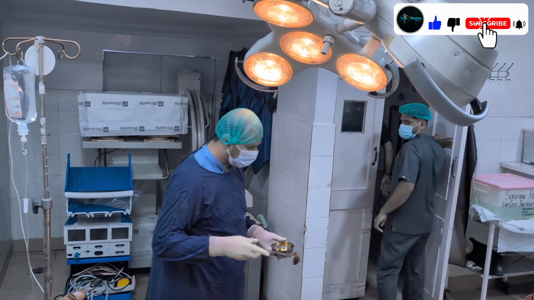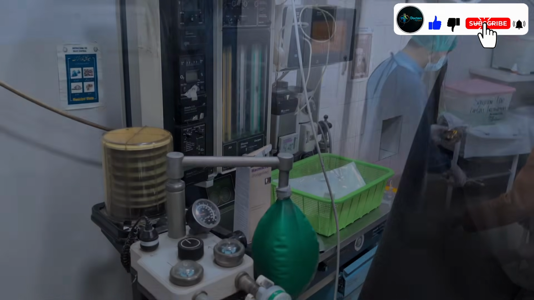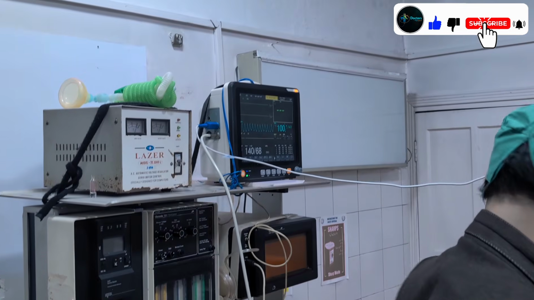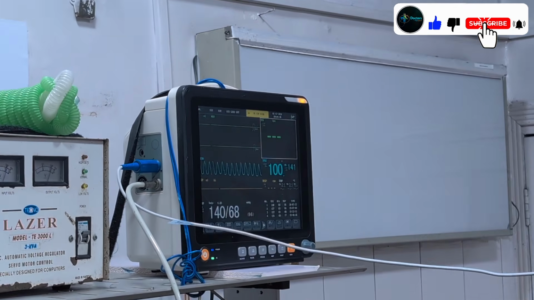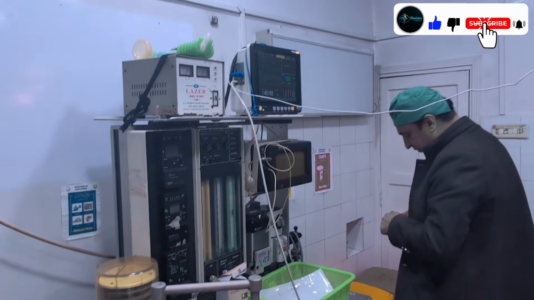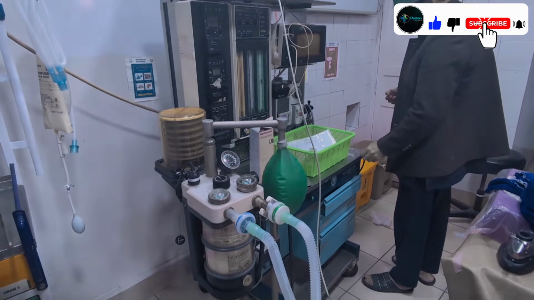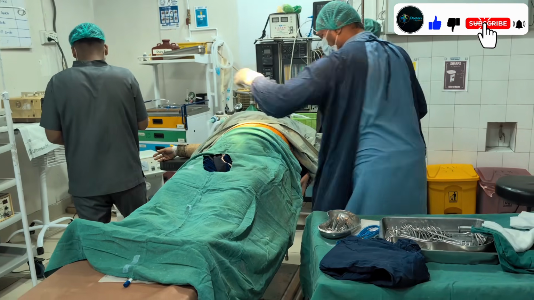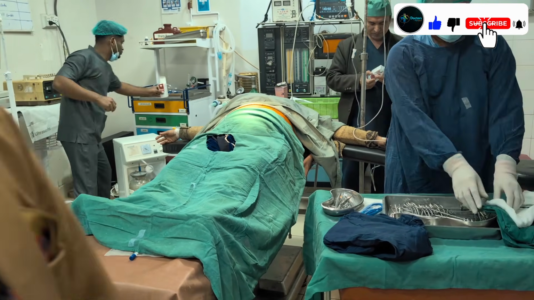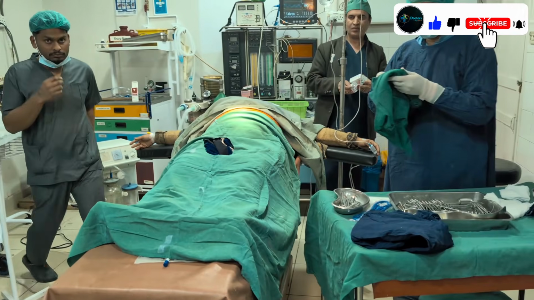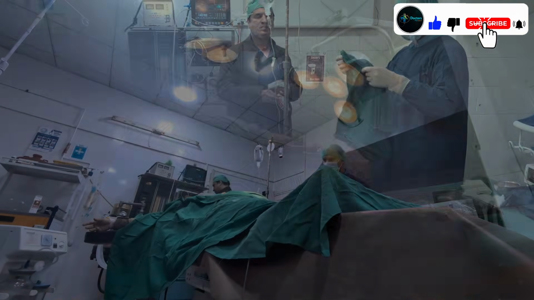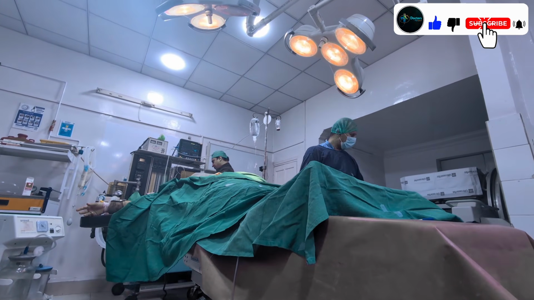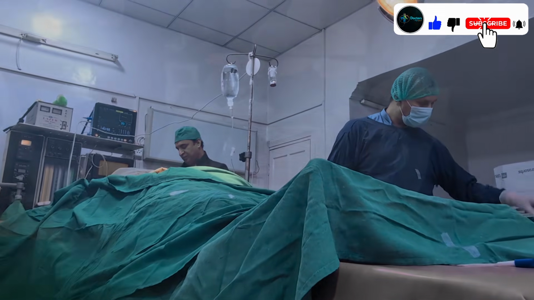This is our cardiac monitor, an anesthesia monitor for patient monitoring. This is the ventilator in front of you, as you can see. The doctor assistant and surgical staff are doing the toweling. The patient has been covered properly. The towels are being placed from one side to the other. This is a scene of our operating theater.